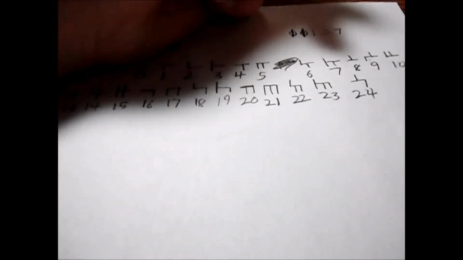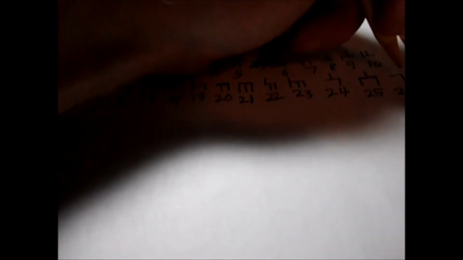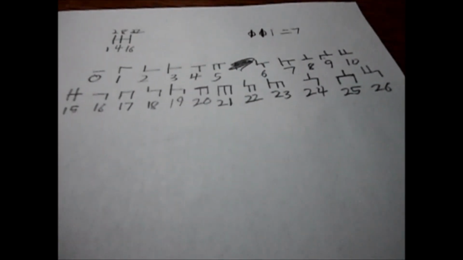Now on 24, we have 16 plus 8, 24. I mean, it's a bit tedious to memorize this, but once you know the pattern, it's actually quite a simple code. Let's go to 26 here. And we'll just keep on going.